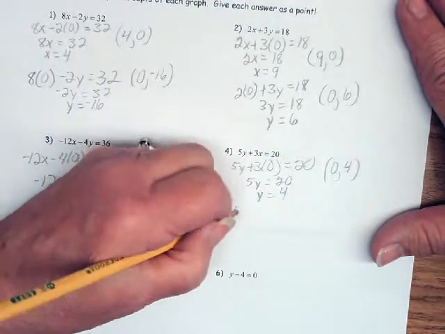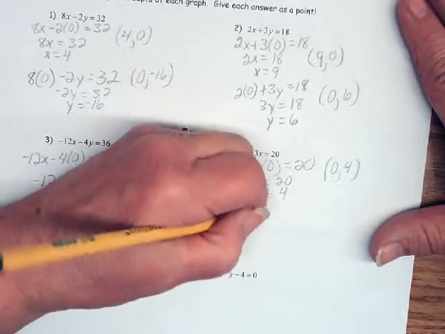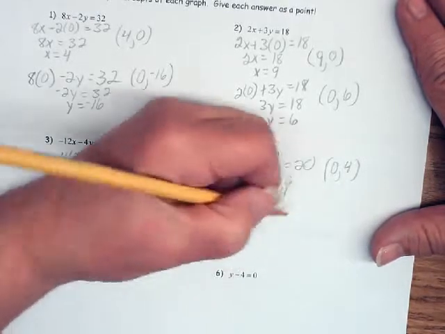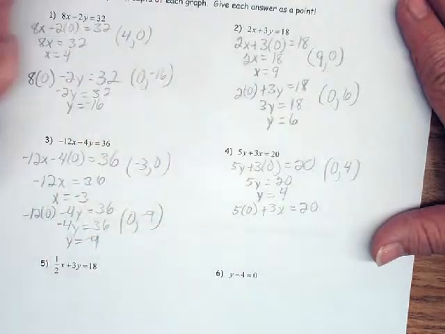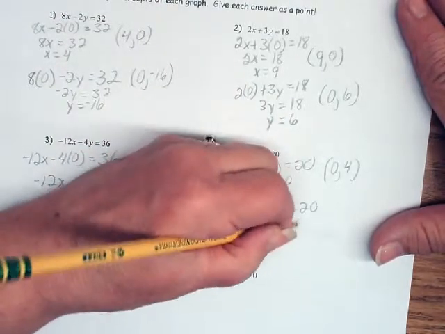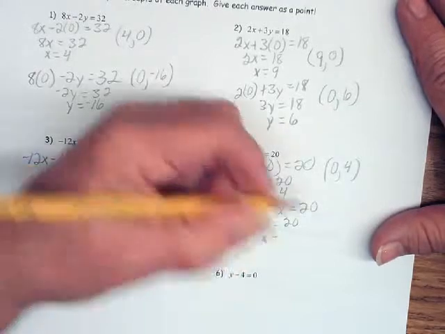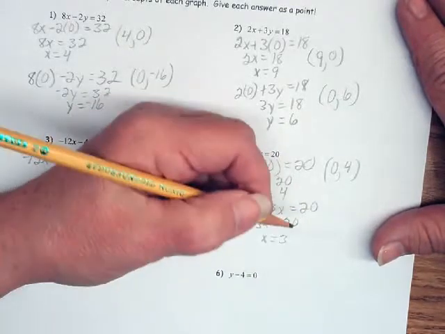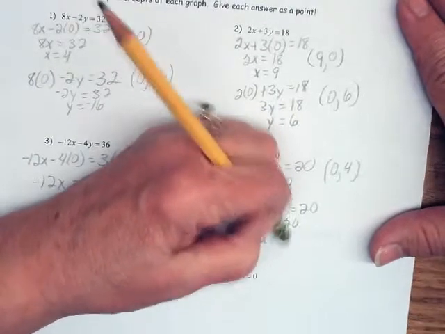Now we're going to put 0 in for y. 5 times 0 plus 3 times something equals 20. 3x equals 20. And when we divide 20 by 3, it doesn't divide evenly.